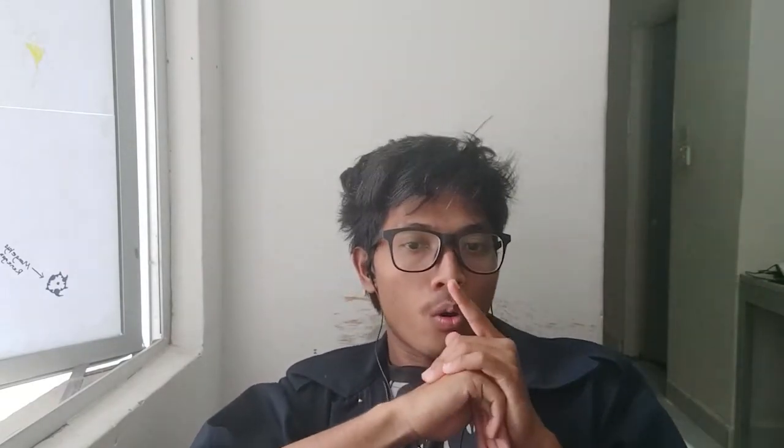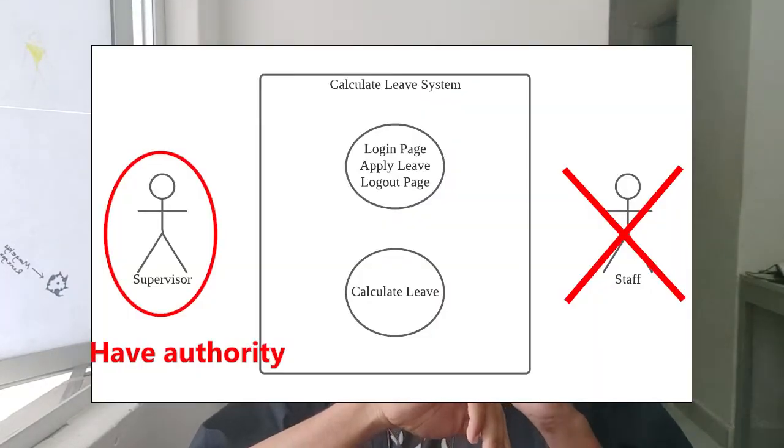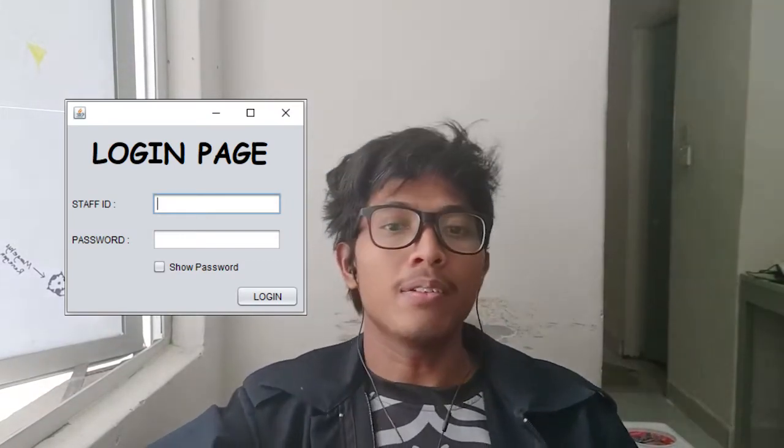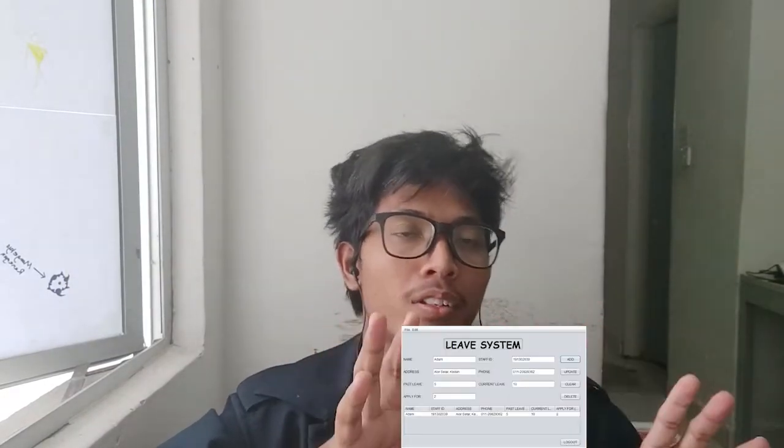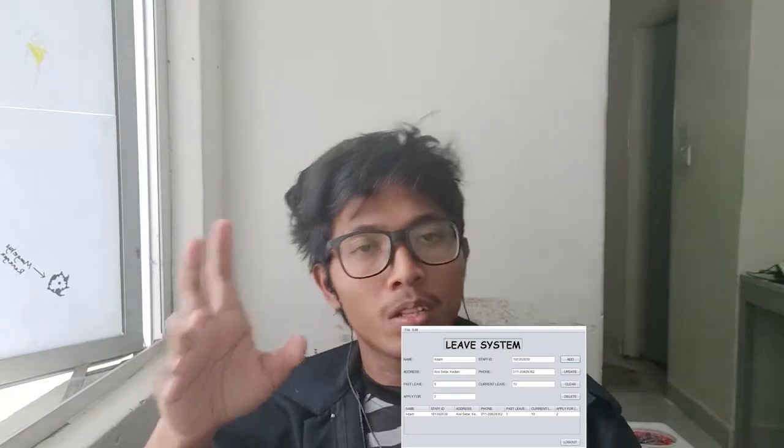Calculating the leave for the staff: in this project, it was programmed so that only the supervisor has the authority to do that. So, moving on to the UML. First, the user will log in by entering the staff ID number and password at the login page. Once they put in the right information, they will be redirected to the main interface of the system.